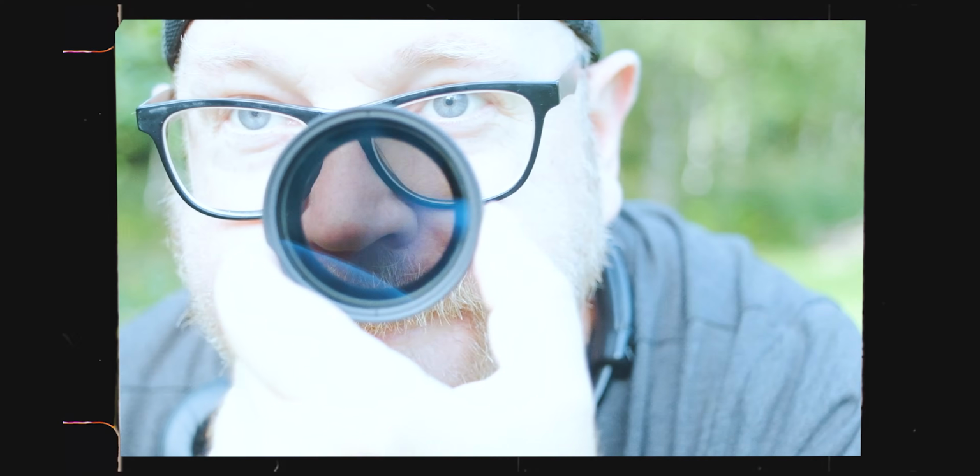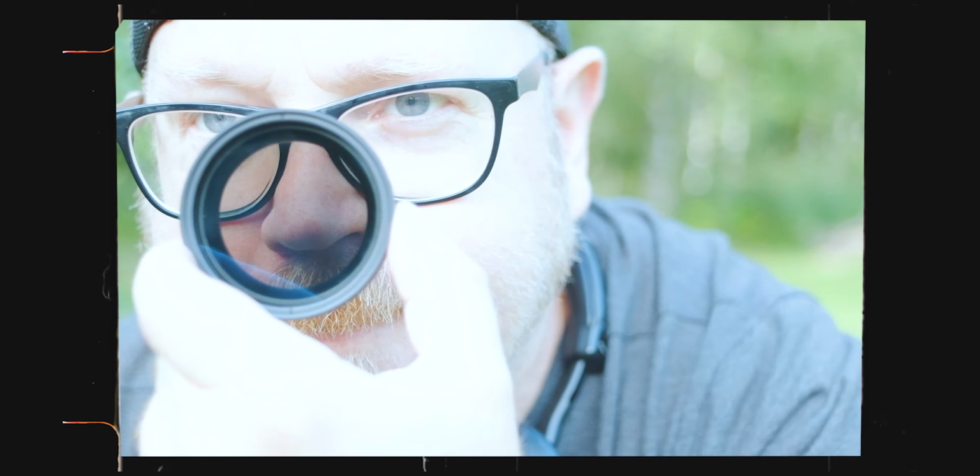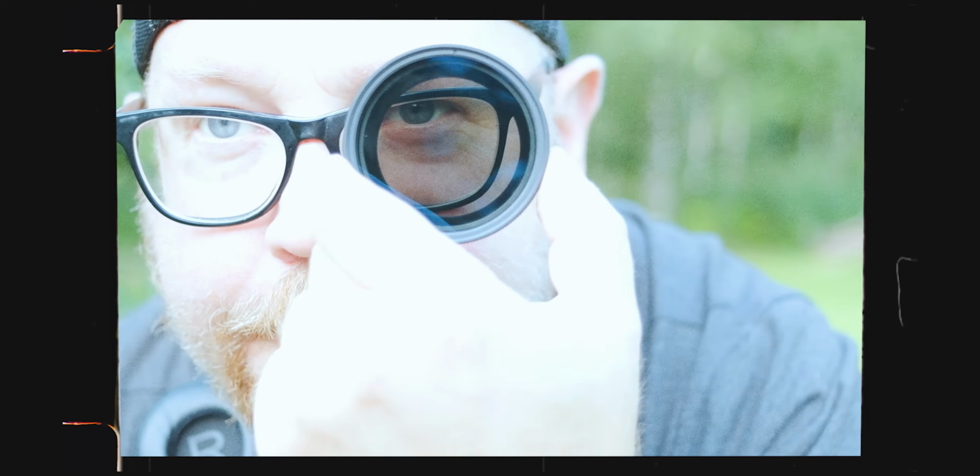This here is the most obvious reason for using an ND filter. It won't change my looks, but it will take care of that overexposure. When you're shooting video with a DSLR or mirrorless camera, you should operate your camera as a video camera and not like a stills camera.